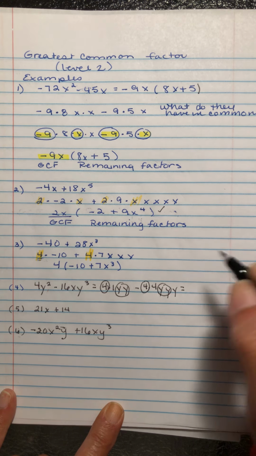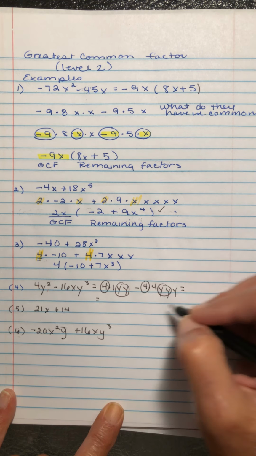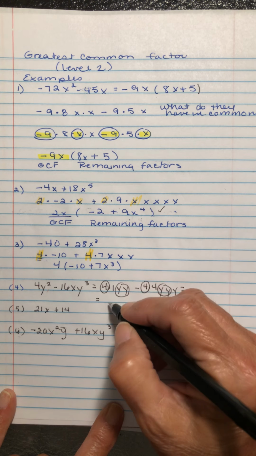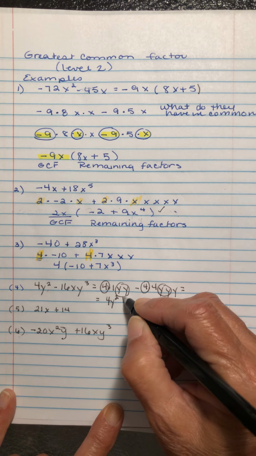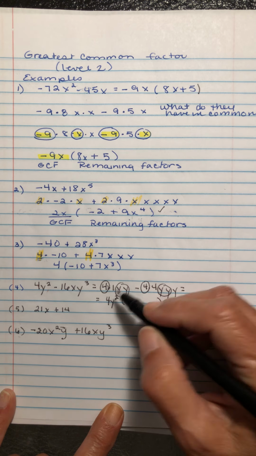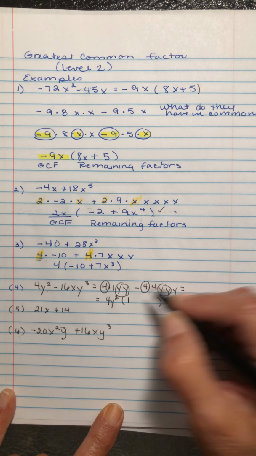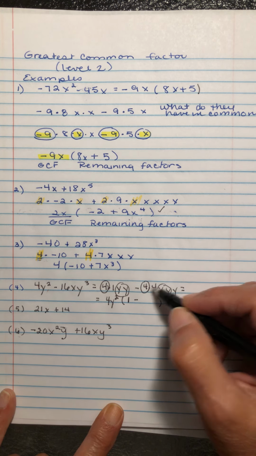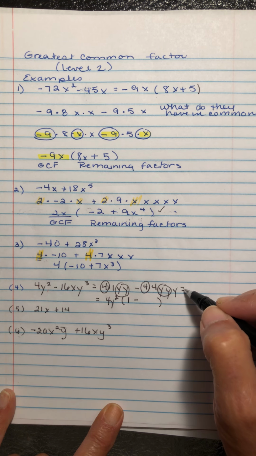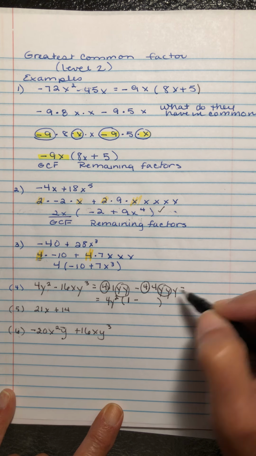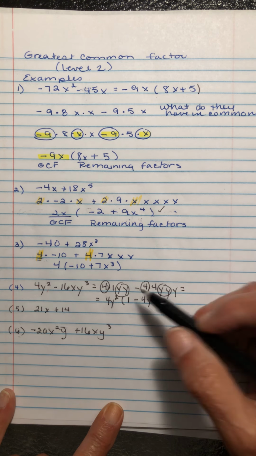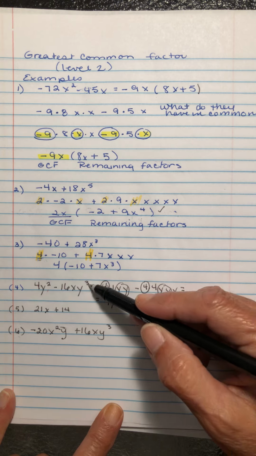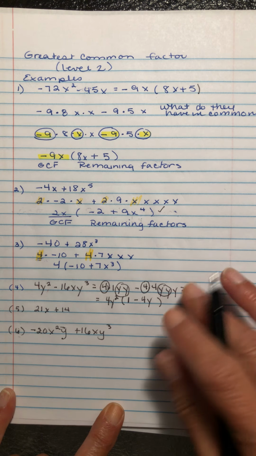So what's remaining? Well, I'll put it down here. Let's take out the GCF. So that would be 4y squared times what? What's remaining is a 1. What's remaining here? Are you guessing it? Hopefully you are. It would be 4y. So, does 2 plus 1 equal 3? Yes, there it is.